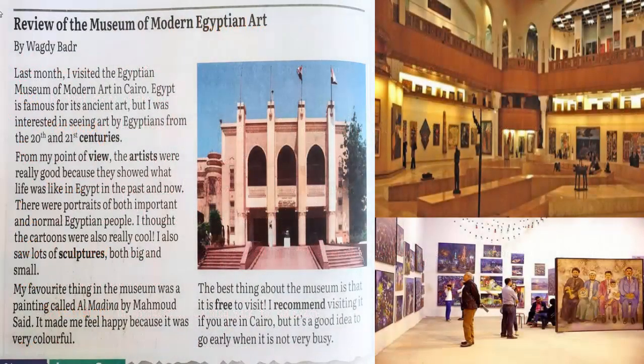Let's read this text. Review of the Museum of Modern Egyptian Art by Wagdi Badr. Last month, I visited the Egyptian Museum of Modern Art in Cairo. Egypt is famous for its ancient art, but I was interested in seeing art by Egyptians from the 20th and 21st centuries. From my point of view, the artists were really good because they showed what life was like in Egypt in the past and now.